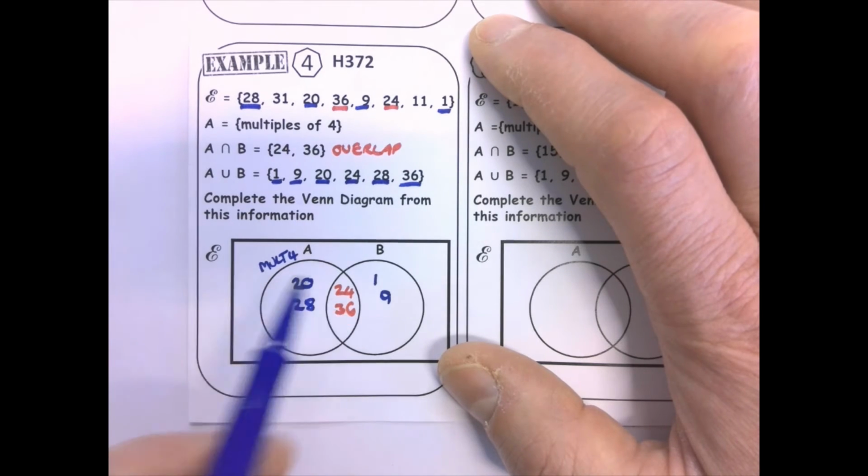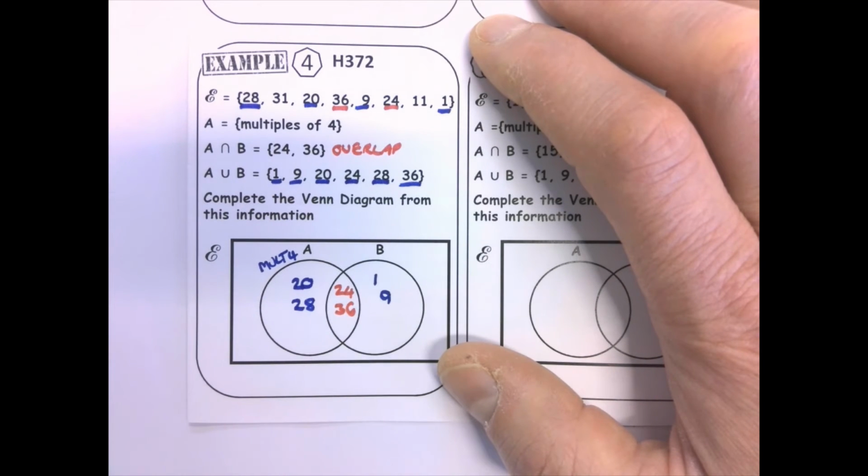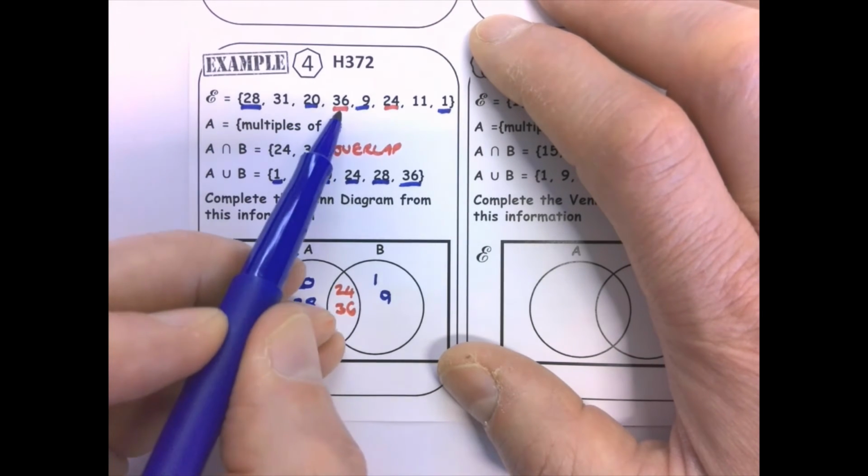So just a quick check. 1, 2, 3, 4, 5, 6 things should be accounted for so far. 1, 2, 3, 4, 5, 6.